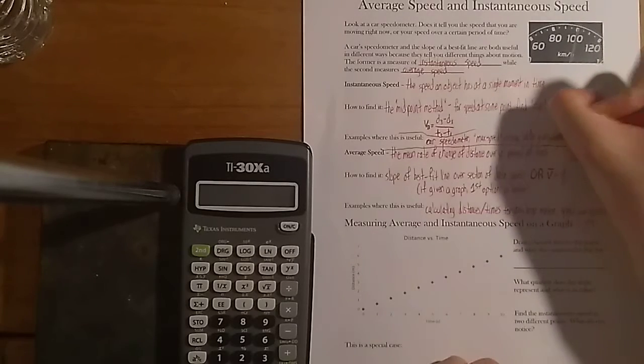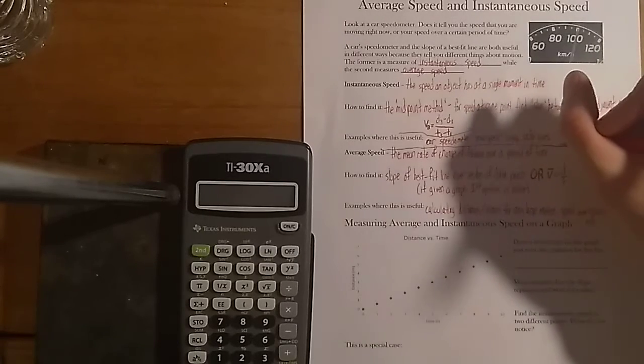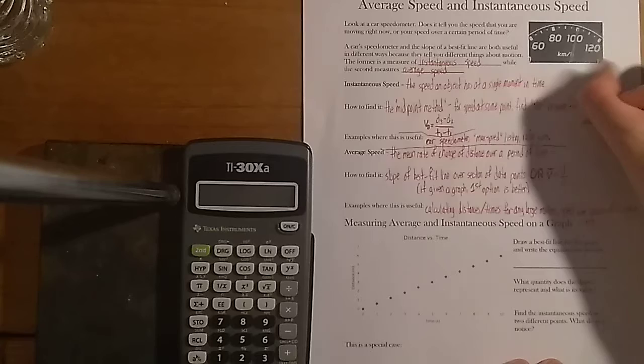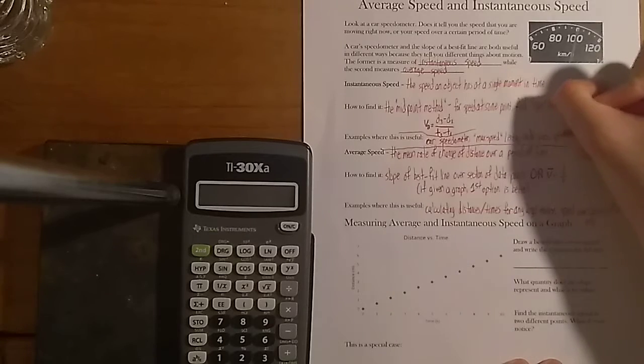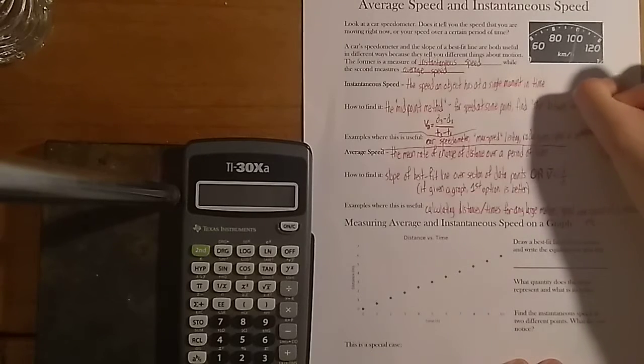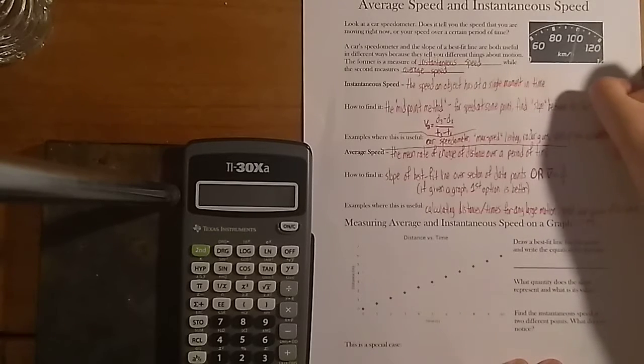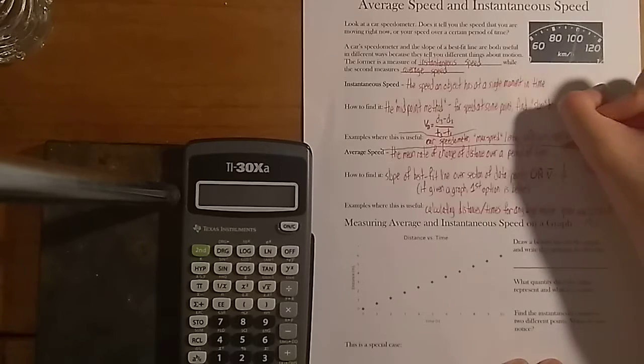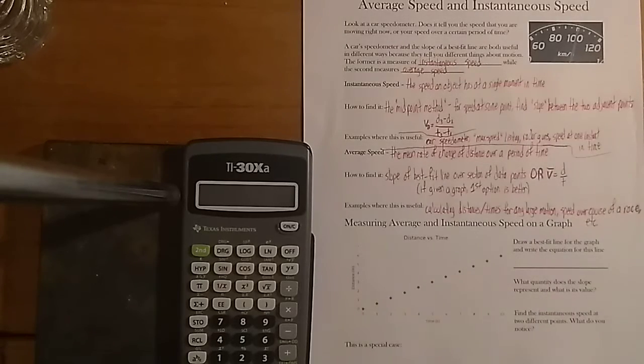Radar guns calculate instantaneous speed. Basically, anytime you're looking for the speed at one instant in time. It doesn't even have to be a particularly fast speed, just the speed right now or at some point in the future.